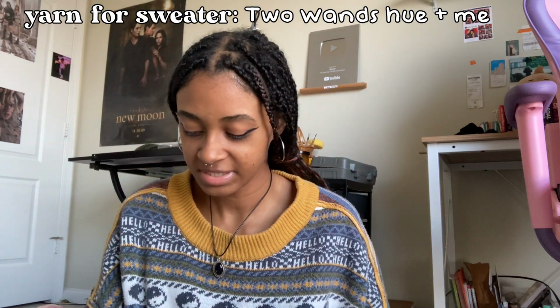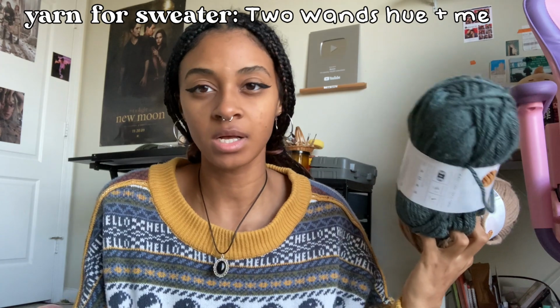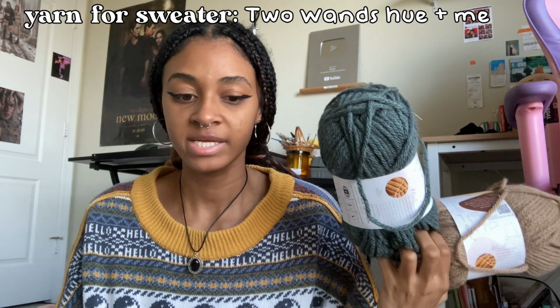These are the colors that I decided on. I know they're completely different from the design, but that's also a part of the process. Even though you decide on a specific type of color or design, sometimes you're just not going to find the yarn that perfectly matches it, so you're going to have to change it up, unfortunately. But I'm really happy with the colors that I decided on.